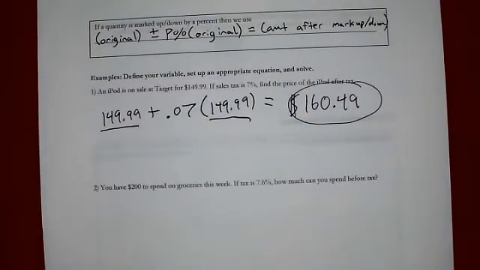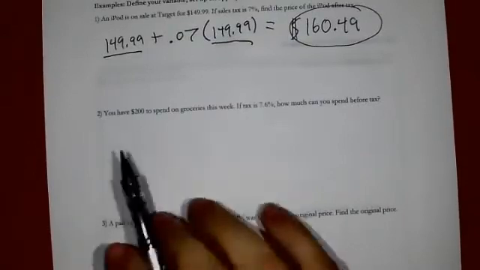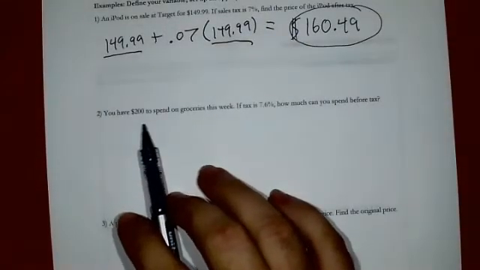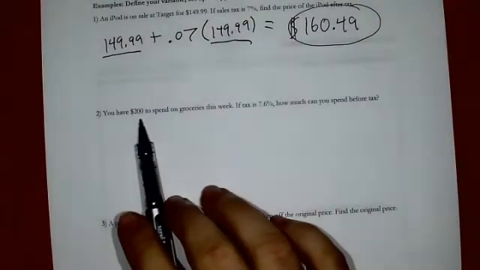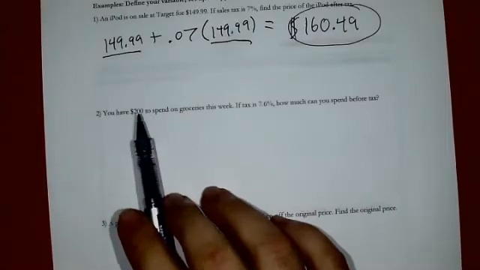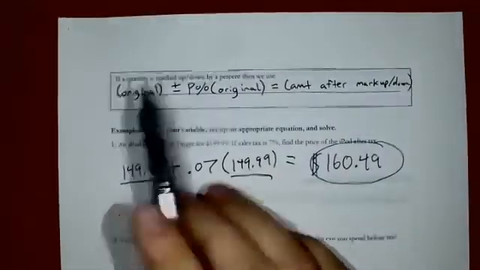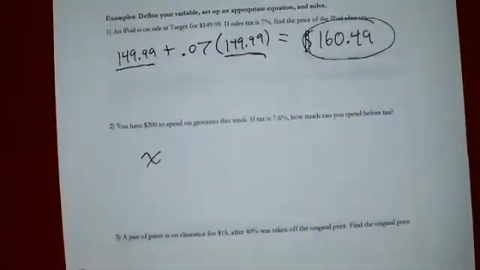Now compare example 1 to example 2. So here we have $200 to spend on groceries. Tax is 7.6%. How much can we spend before tax? We don't know how much we can spend before tax. We know it's less than $200, but we don't know that quantity. So in this case, our original is unknown, so we'll call it X. Don't know what it is.